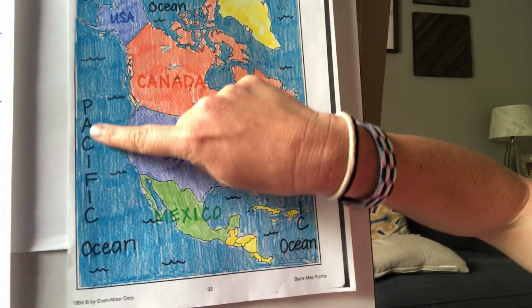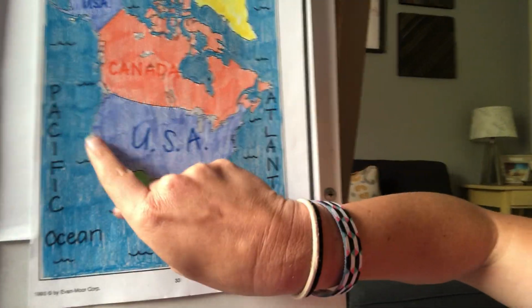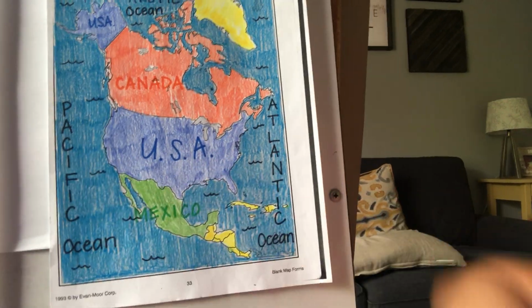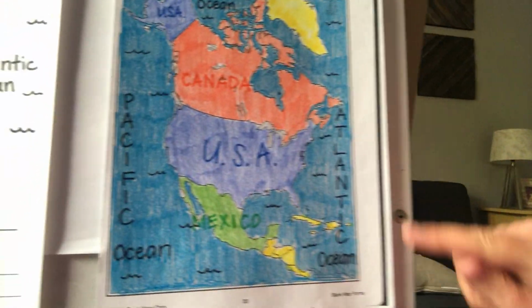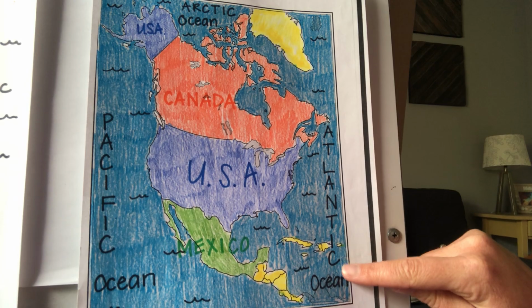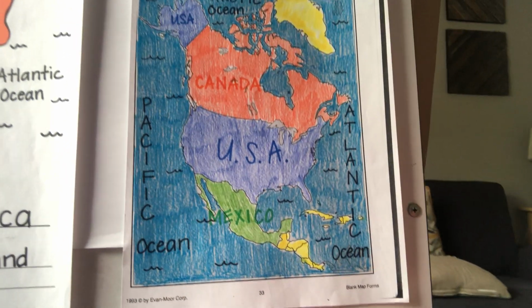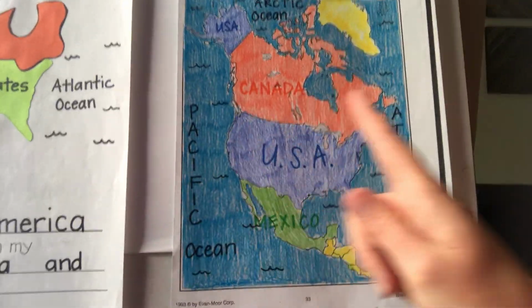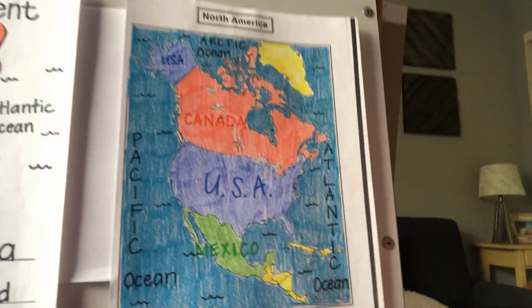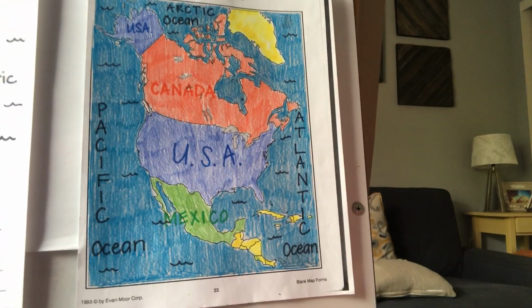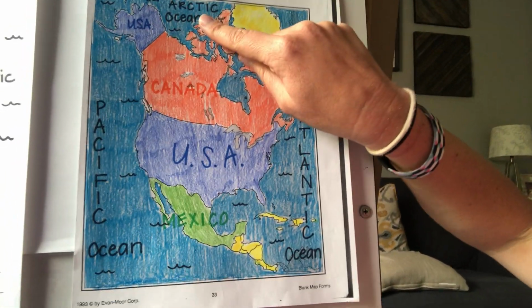And then just like we've done on our other maps, we have to label the oceans. So here's our Pacific Ocean, right? And that's where our Golden Gate Bridge would have been. And here is our Atlantic Ocean. And that's over there is New York, where the Statue of Liberty would have been. So there's that sea to shining sea connection that we made when we were studying America. And then up here is the Arctic Ocean.